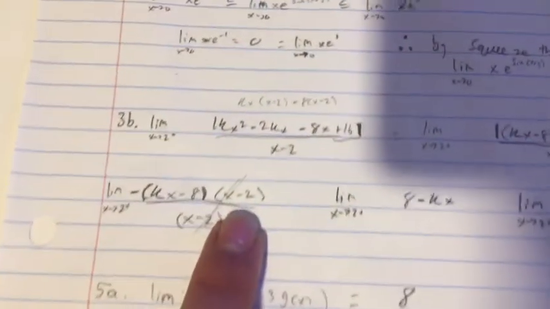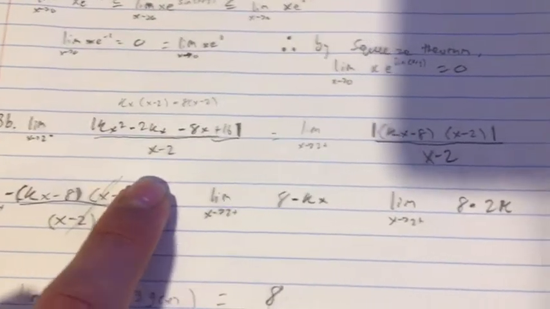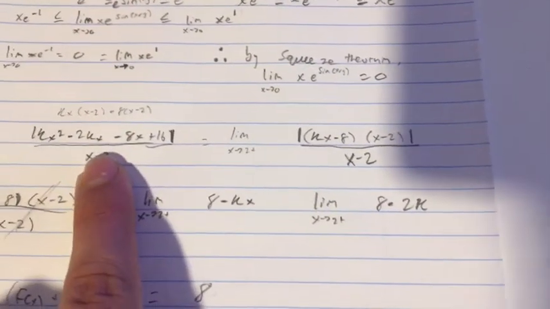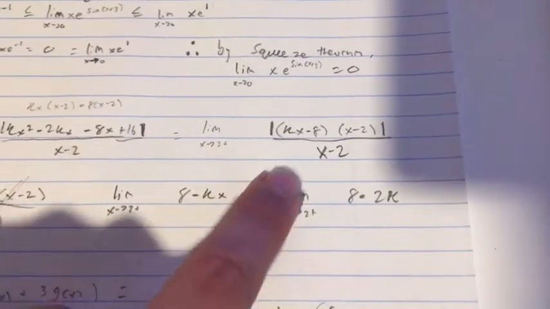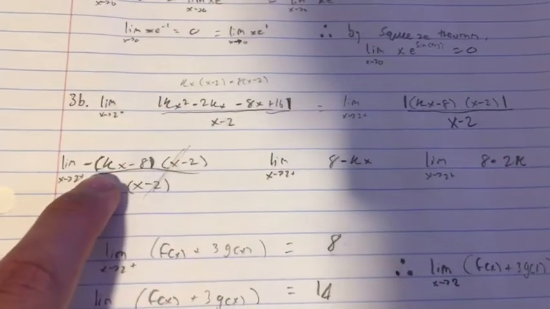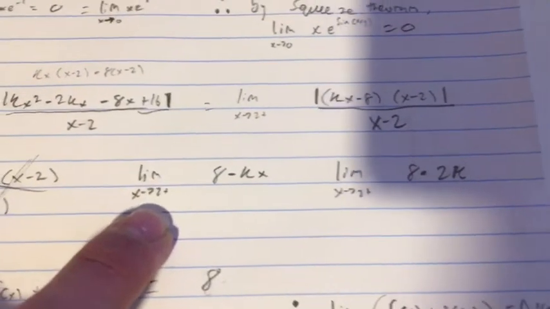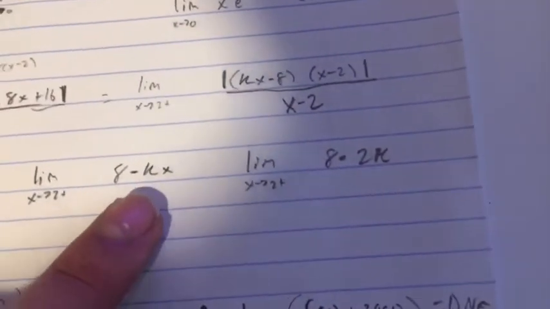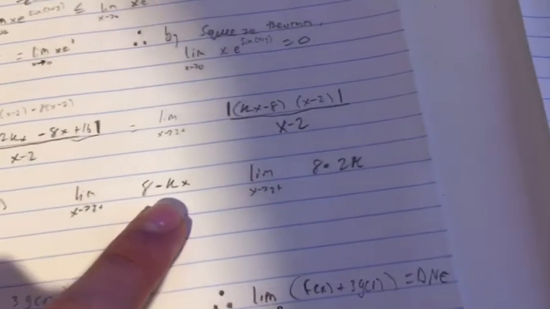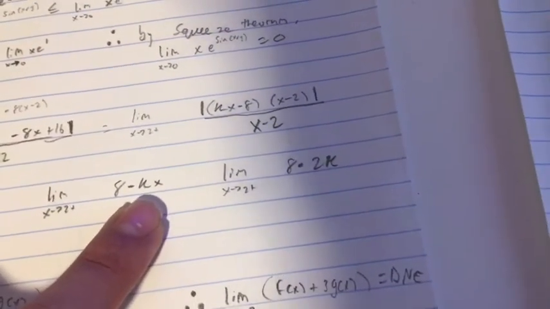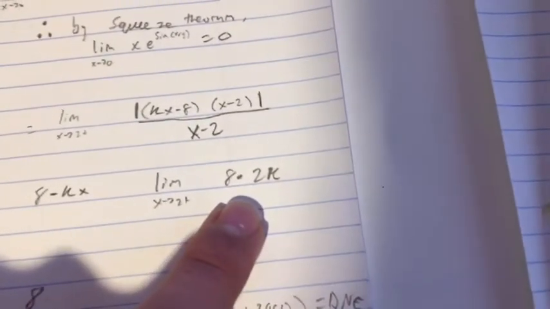And so the correct way to do it is you get the u factor out of the top part, and then these x minus 2's cancel, and then you have to put a negative in front of the kx minus 8. So that would come out as limit as x approaches 2 from the right is 8 minus kx. You plug 2 in for x, which is 8 minus 2k.